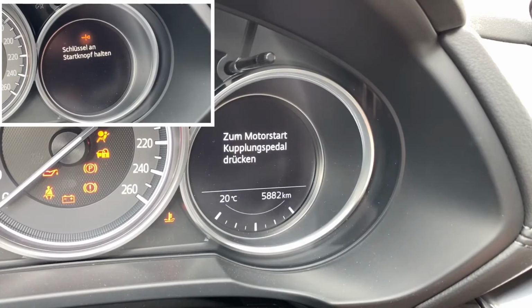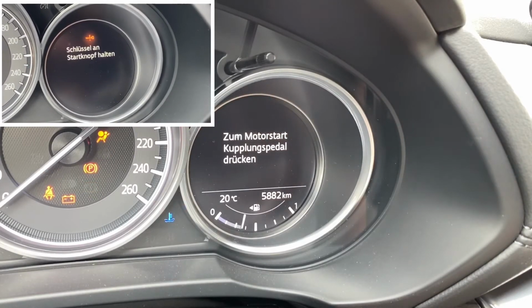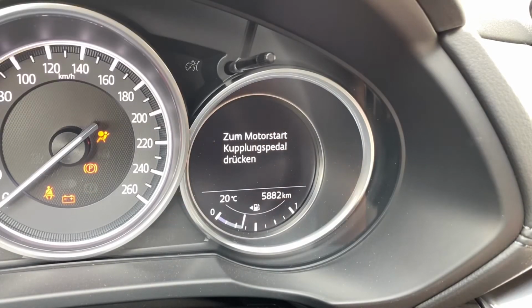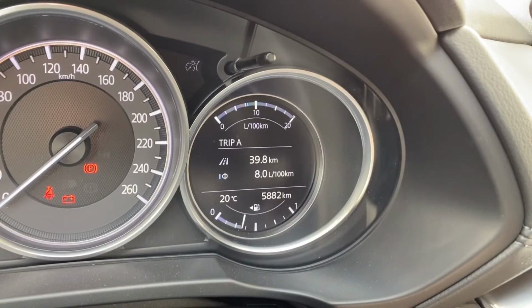If you open and close some doors, push the clutch, push the brake, etc. Everything is possible in this cool instrument cluster. That is the awesome multi-information display.